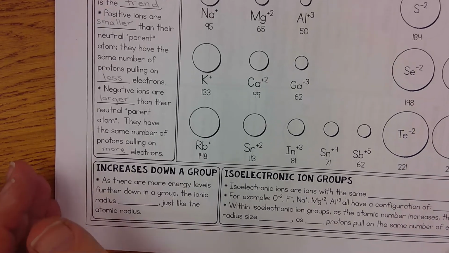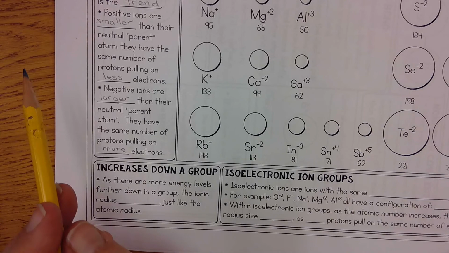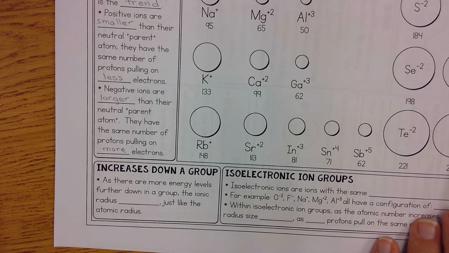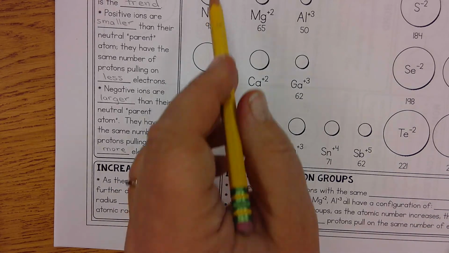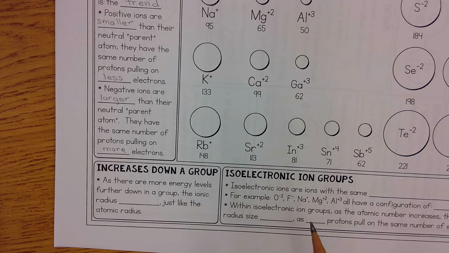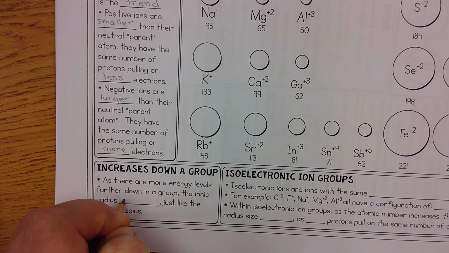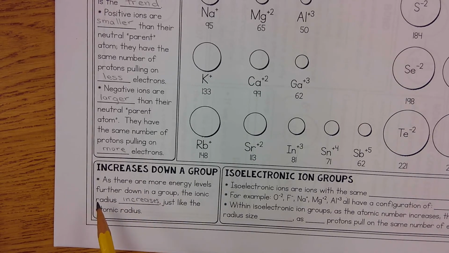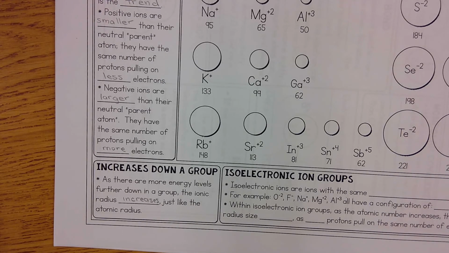When we talk about ionic radius, because as you go across, it goes positive and then negative, we don't worry too much about across. But as you go down a group, remember those groups are what have similar properties, the ionic radius increases just like the atomic radius. It gets bigger because we've added an extra layer. There's an extra energy level, so that extra layer gives an increase in radius.